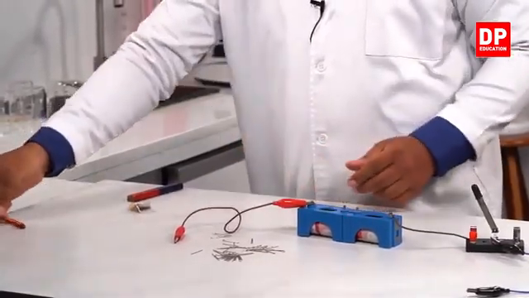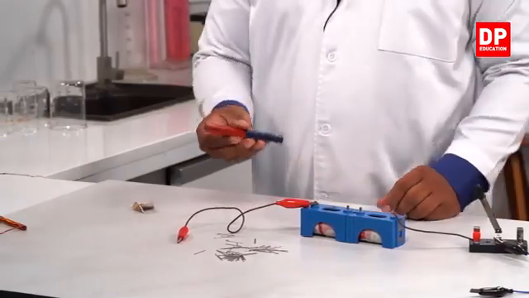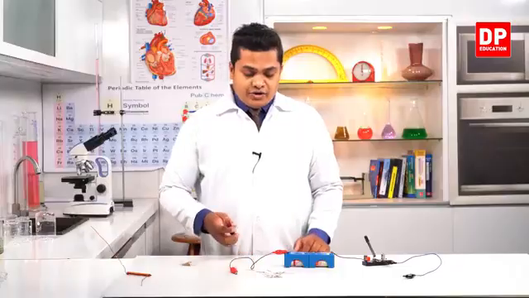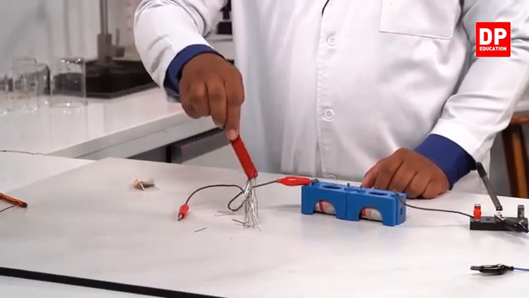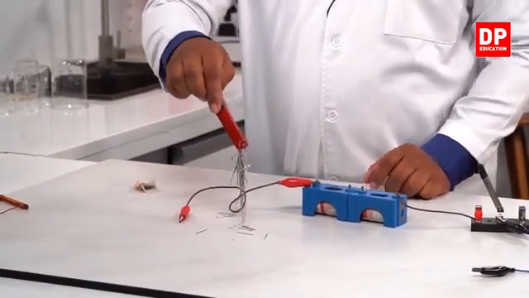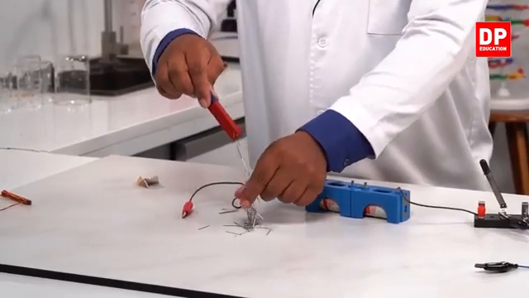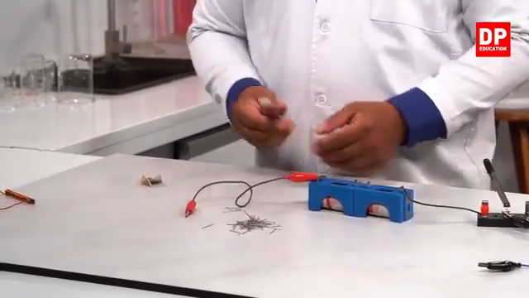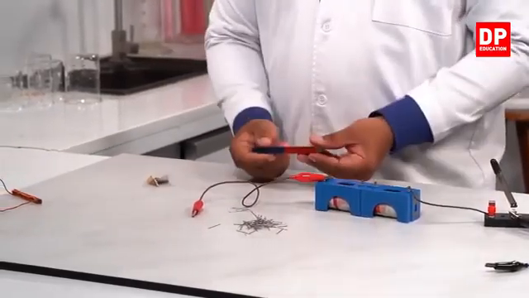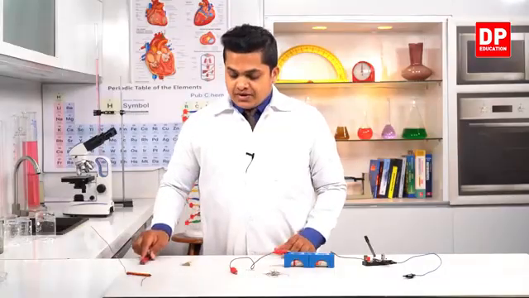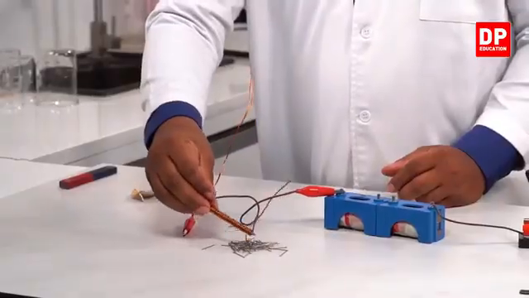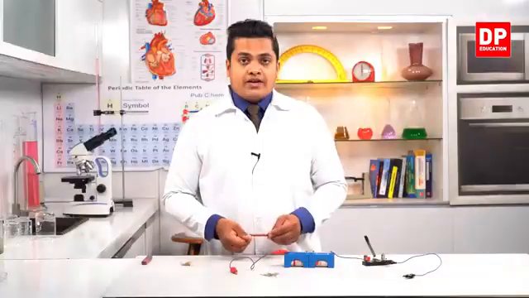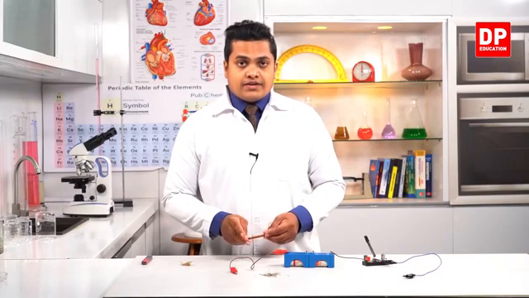when you take this bar magnet near these pins, here you can observe that the pins are getting attracted towards the magnet because the magnet has magnetic properties. But in this case, you could see clearly now there is no magnetic property in this nail.